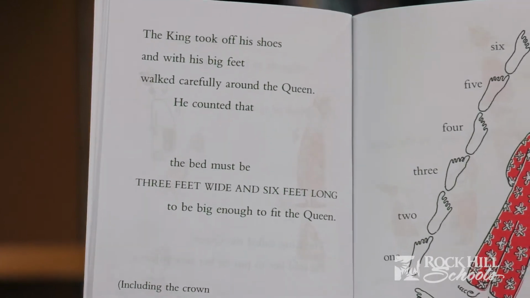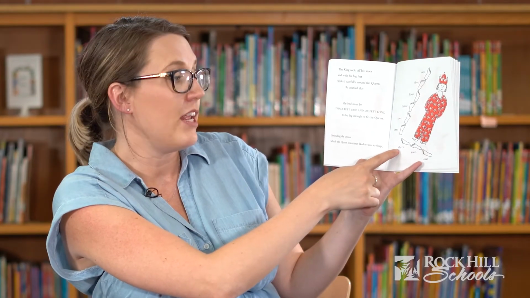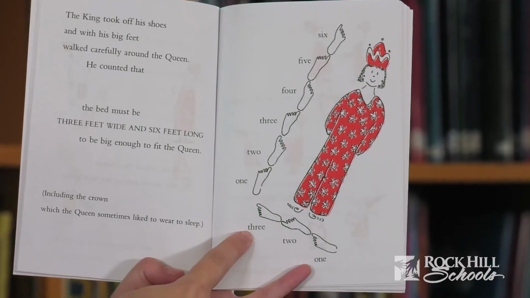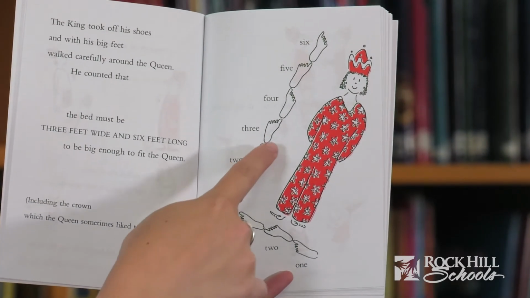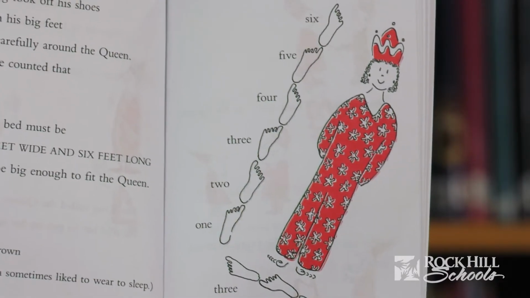He counted that the bed must be 3 feet wide and 6 feet long to be big enough to fit the queen, including the crown, which the queen sometimes liked to wear to sleep.